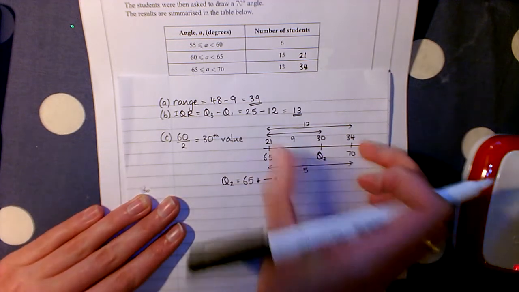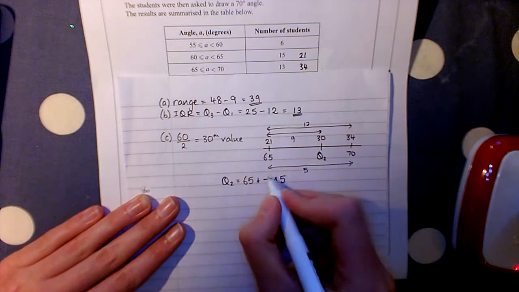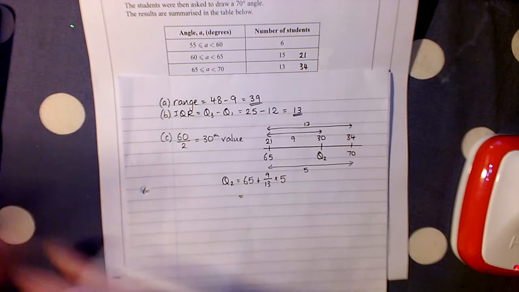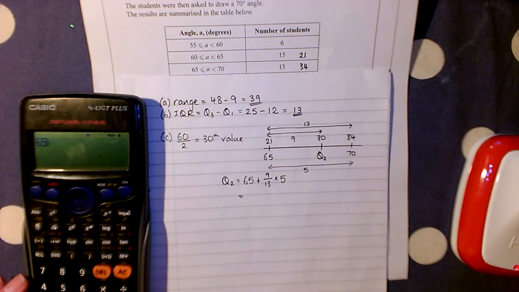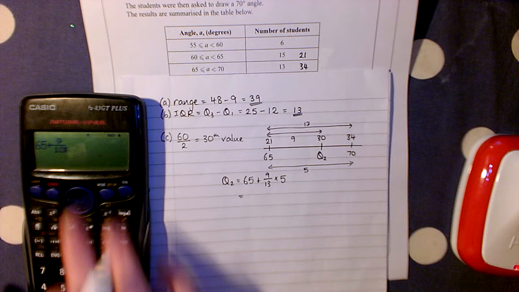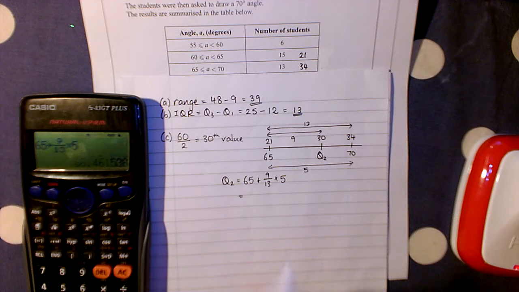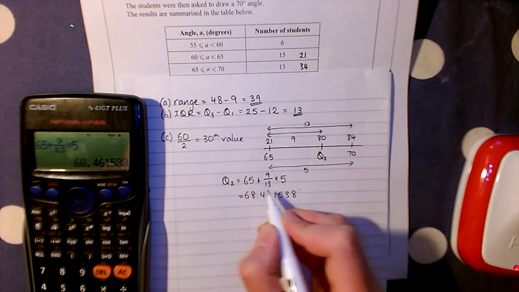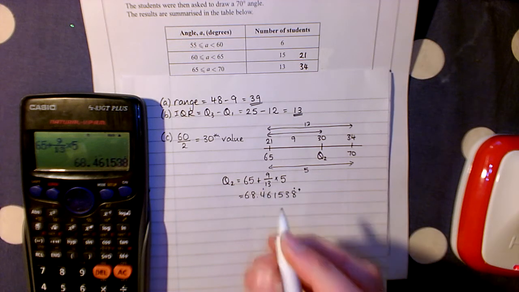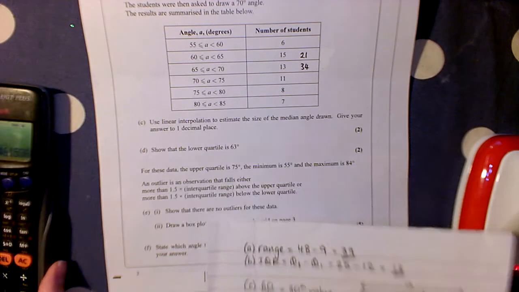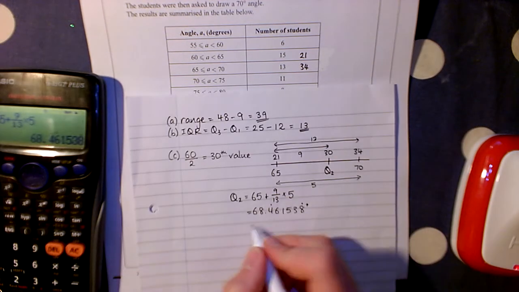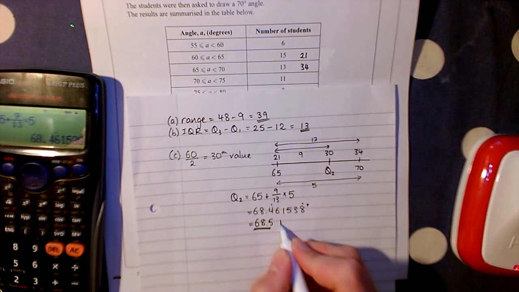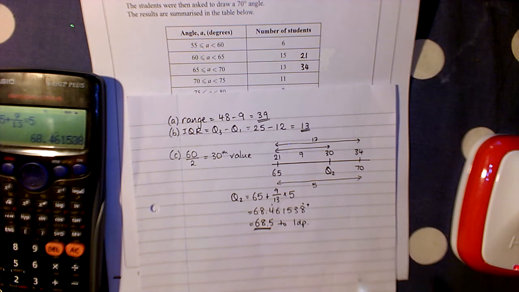So as a fraction, what fraction of the way through this are we? We are 9/13 of the way through this class. So this will work out the value for Q2 for me. So I just need to go to the calculator, 65 plus 9/13 of 5, and I get 68.461538, and so on. Let's put the dots on from the calculator. And do we have any instructions? They want 1 decimal place. So this is going to be 68.5 degrees because it's an angle to 1 dp.